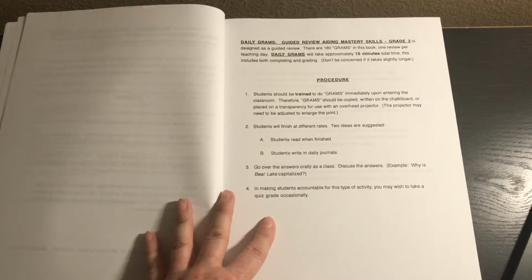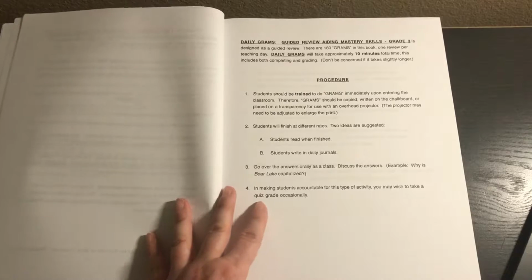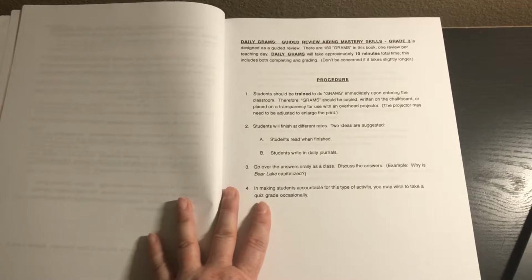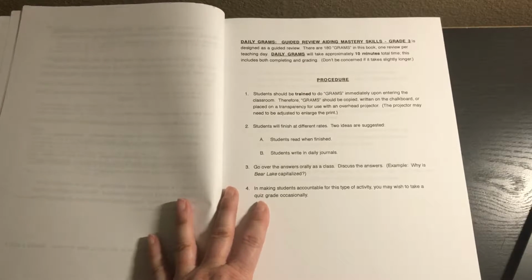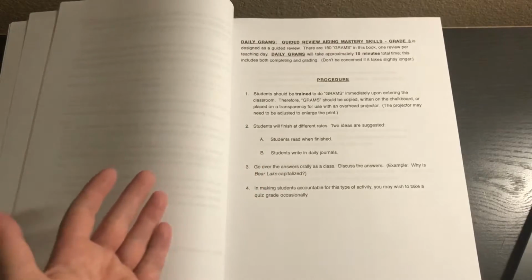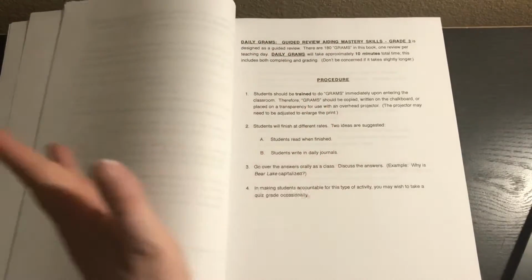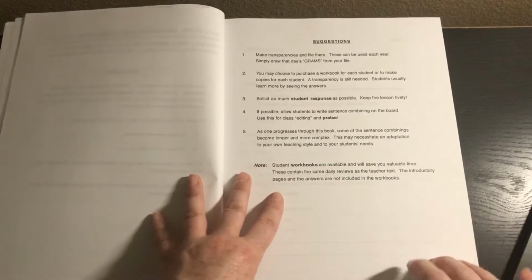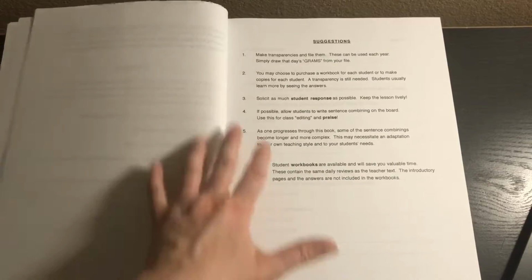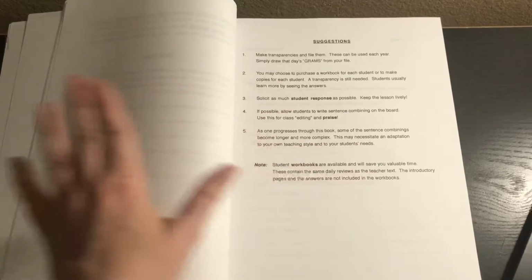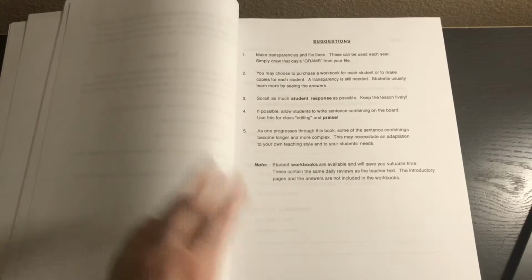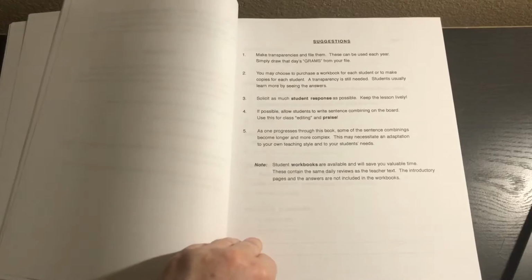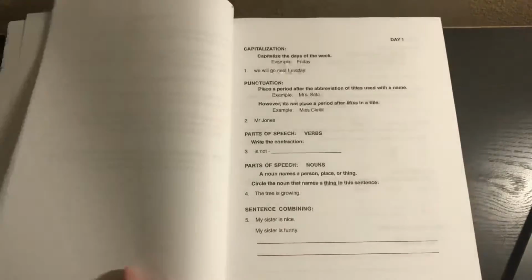Students should be trained to do grams immediately upon entering the classroom. Well, if you're homeschooled, that doesn't really apply. But students will finish at different rates. Again, give the answers orally as a class. Again, for homeschool, I think that doesn't even necessarily apply. But in other words, this is good bell work if you are in a classroom. Suggestions: keep copies and have them on file. Praise your students, solicit as much student response as possible, and so forth.